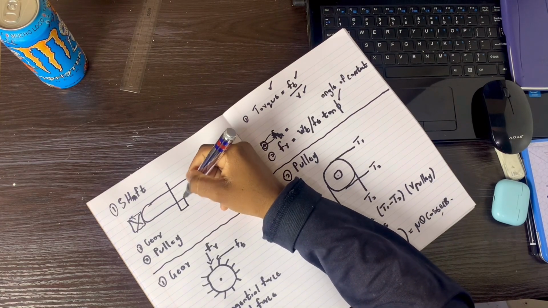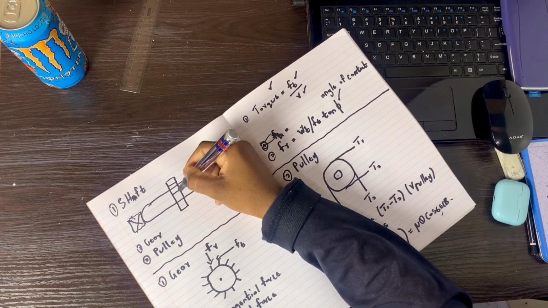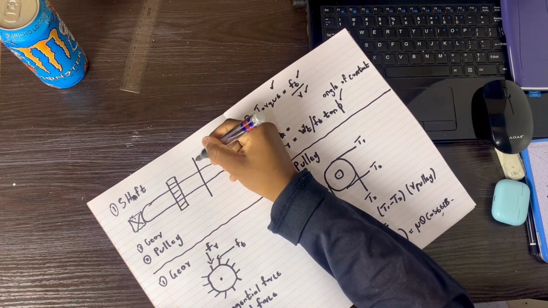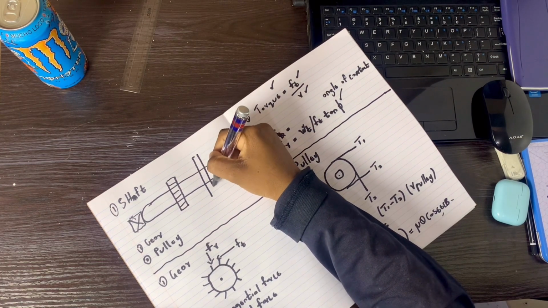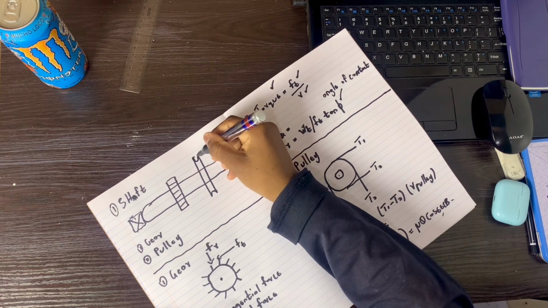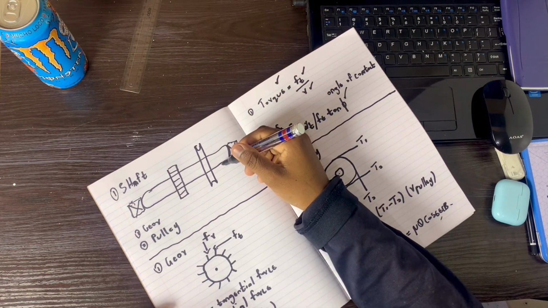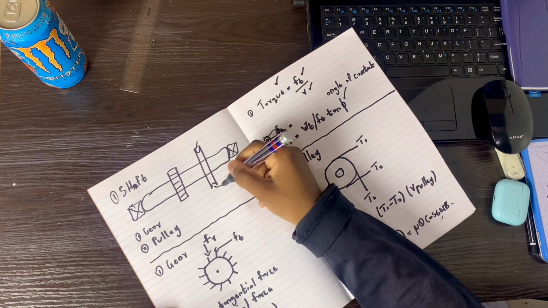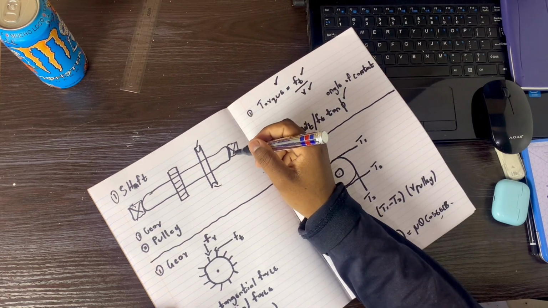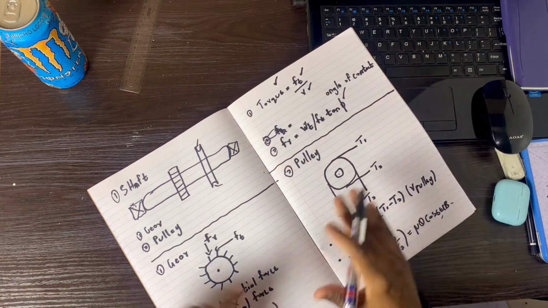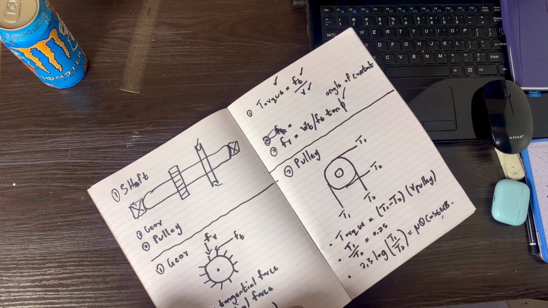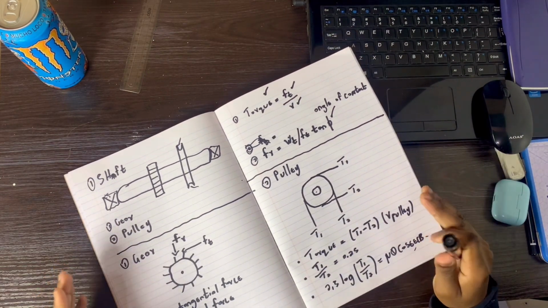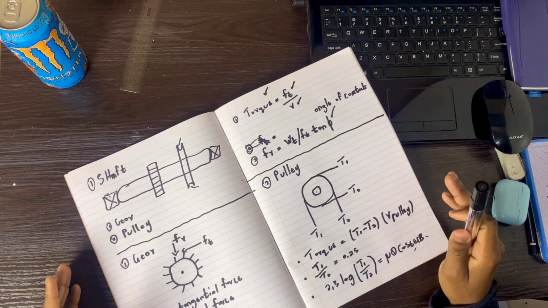You can have a gear and a pulley, a pulley having two tensions, the slackest and the tightest. So don't forget this. I'm just summarizing everything, but this is mostly everything that you're going to need to attempt the tutorial that we're going to be doing in the future.